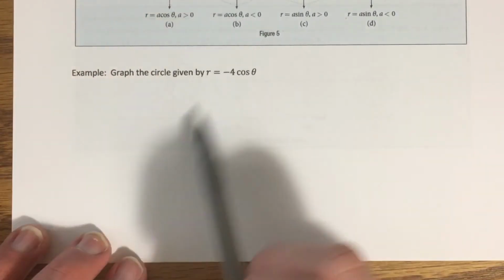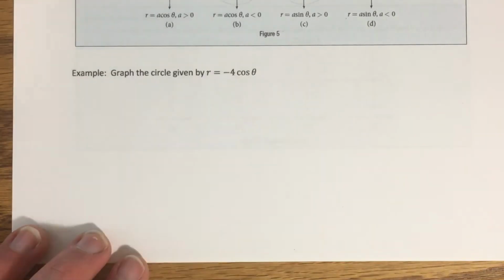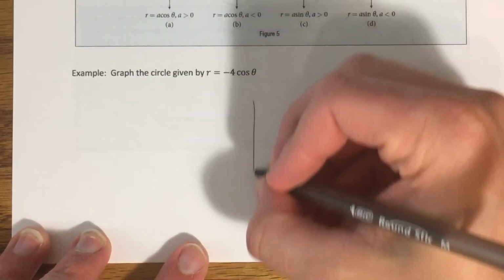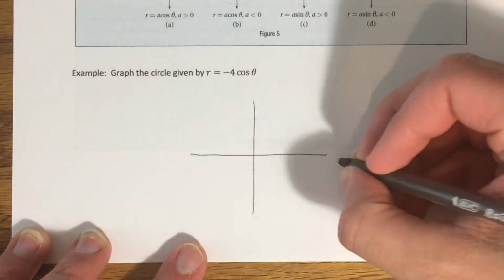So let's look at how we can graph this without having to actually plot points. The circle in this case is r equals -4 cosine of theta. So I'm going to draw my axes here.